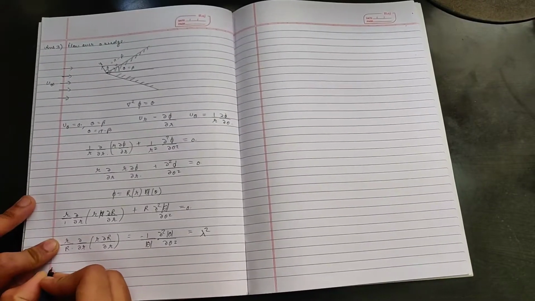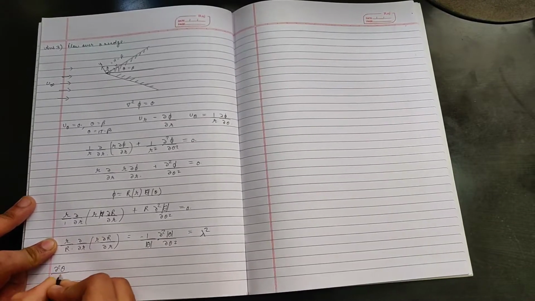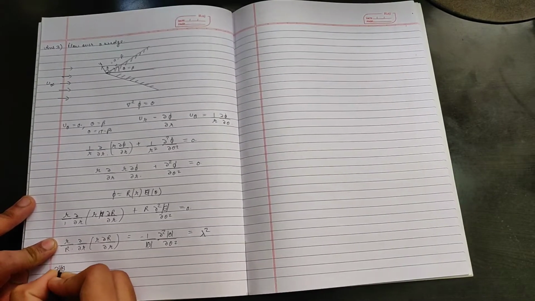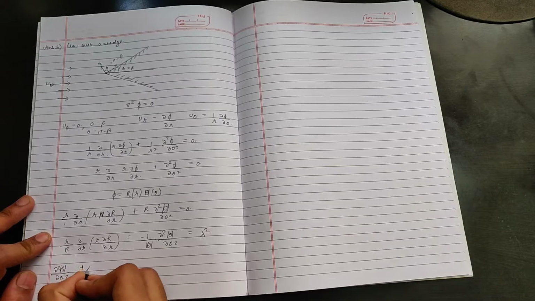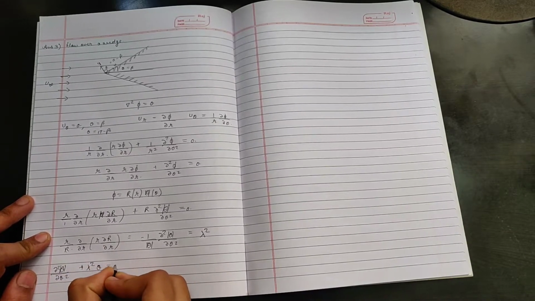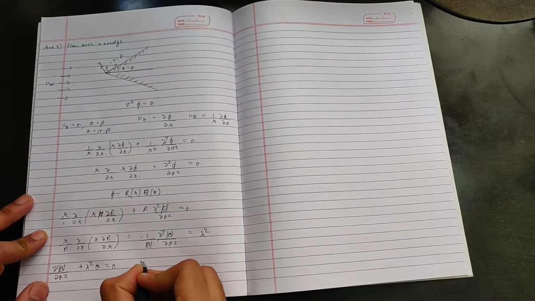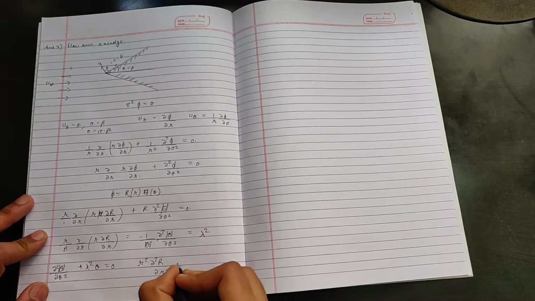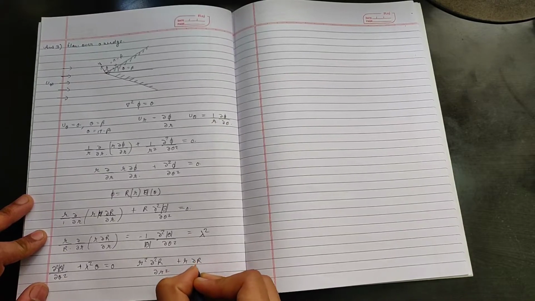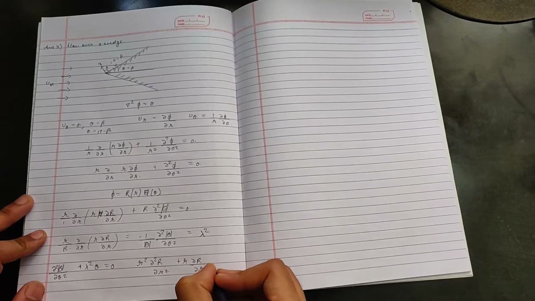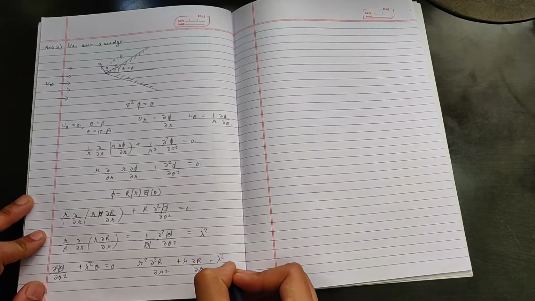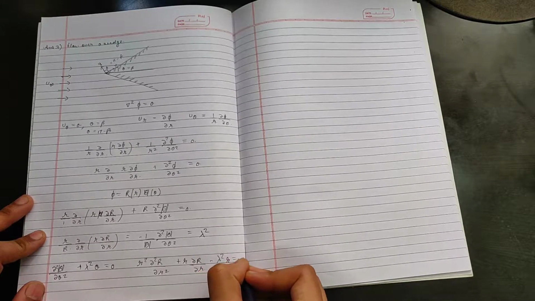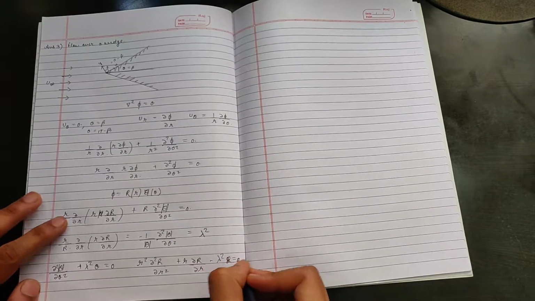So we can write the differential equations as d square theta by d theta square plus lambda square theta is equal to 0, and r square d square R by dr square plus r dR by dr minus lambda square R equal to 0.